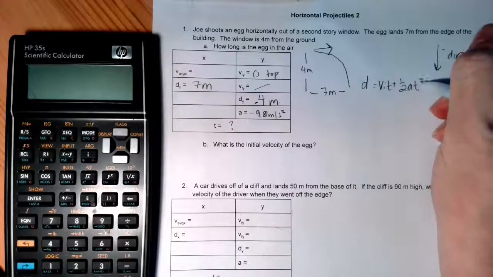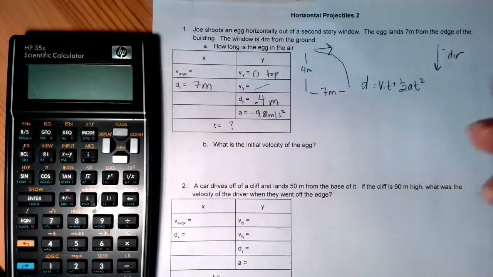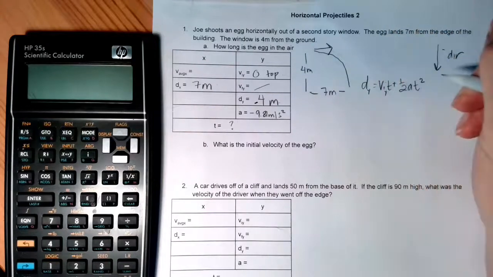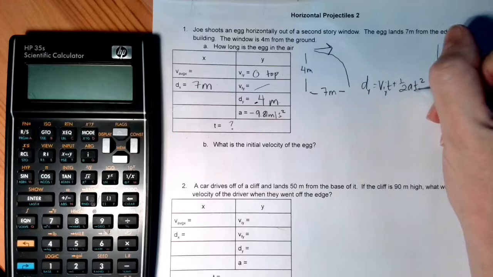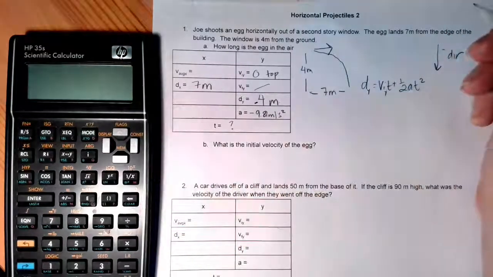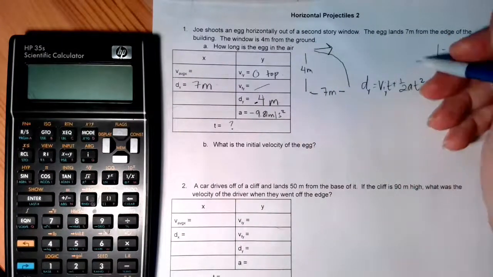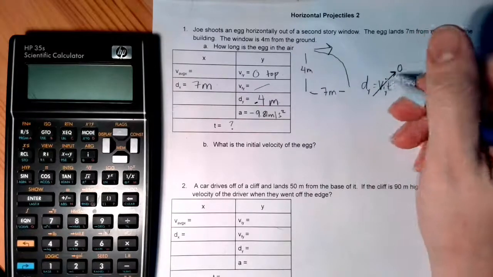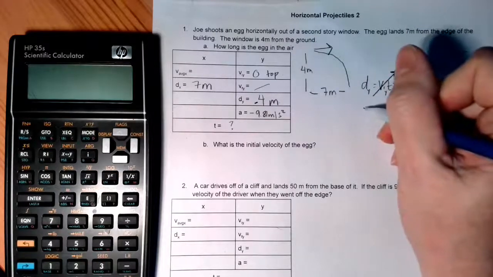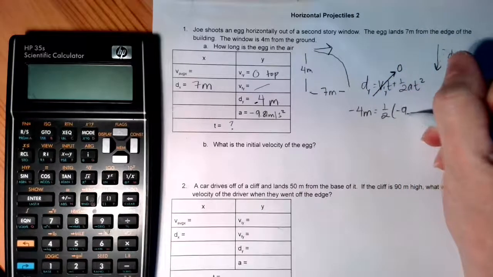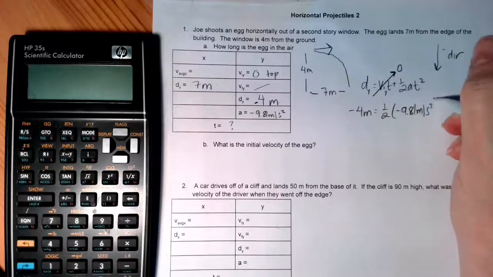Now, you need either to be really careful about keeping your X and Y separate, or you need to put in subscripts, which I'm going to do. I don't usually do it on the A since there's only an acceleration in the Y direction. There is no acceleration in the X direction. Now I can plug in. Since the VIY is 0, this whole term drops out, and I can then plug and chug. So I've got negative 4 meters equals 1/2 times negative 9.81 times T squared.